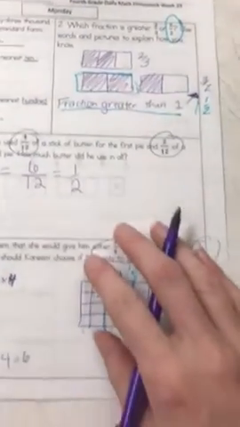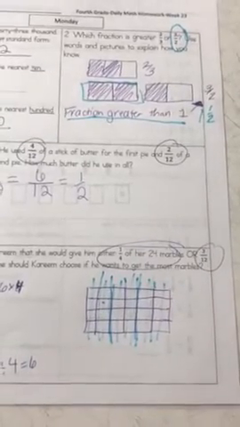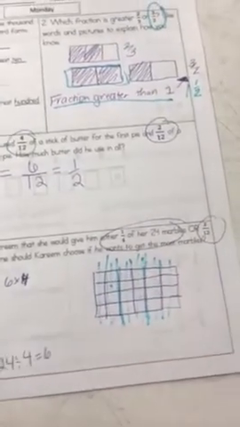So here, I'm going to stop the video. Nope, here, I'll just do it with a different color. Hold on 1 second, let me get another color.